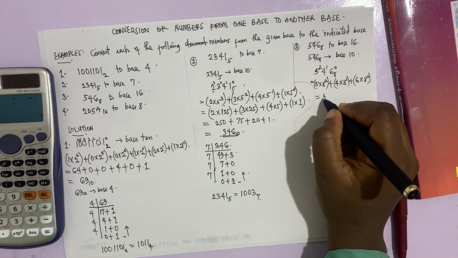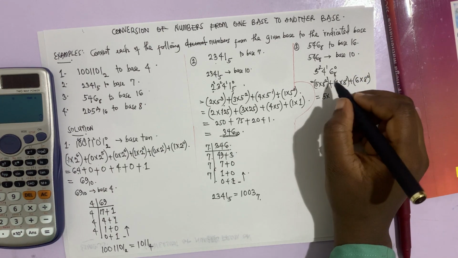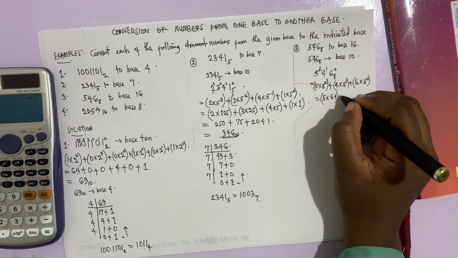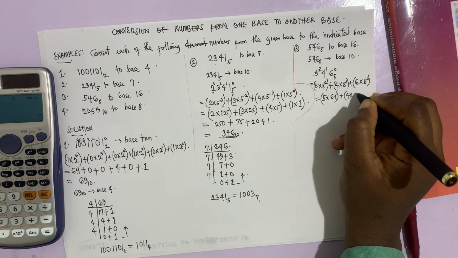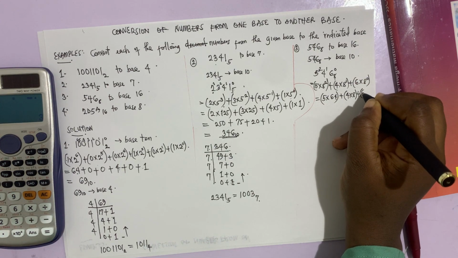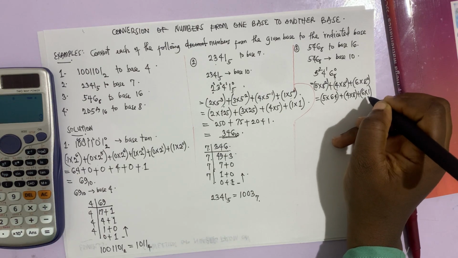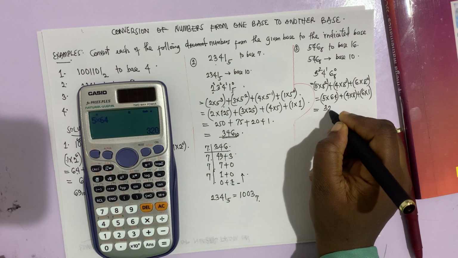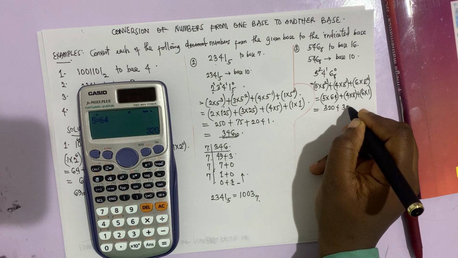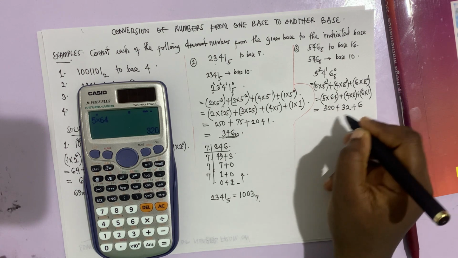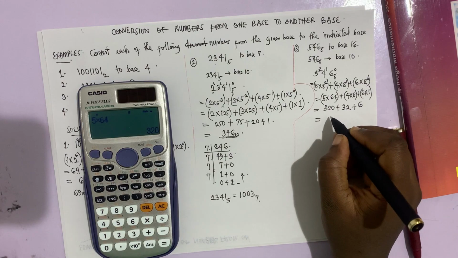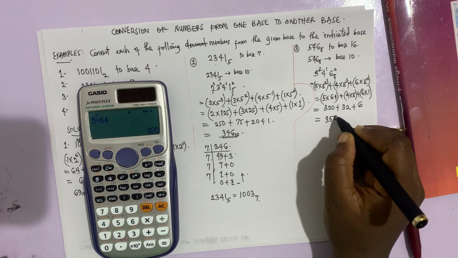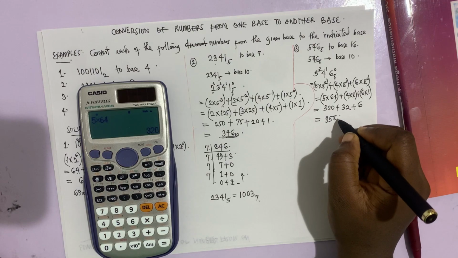So this becomes 5 times 8 raised to the power 2, which is not 16, it's 64, plus 4 times 8 raised to the power 1, which is 8, plus 6 times 8 raised to the power 0. 5 times 64 will give us 320. 4 times 8 will give us 32. 6 times 1 will give us 6. So our answer would be 358 base 10.